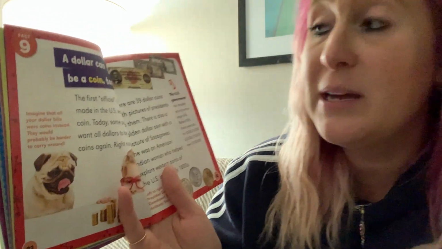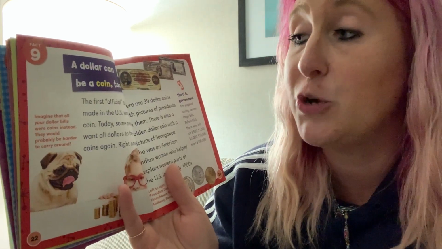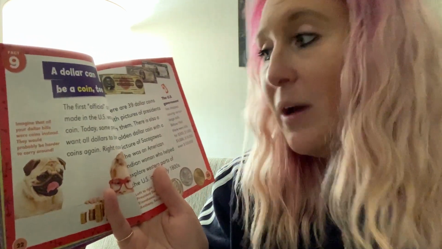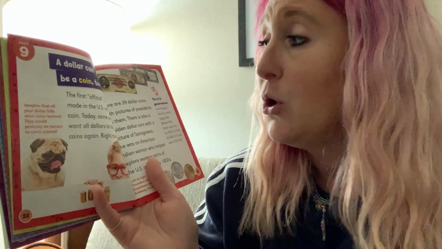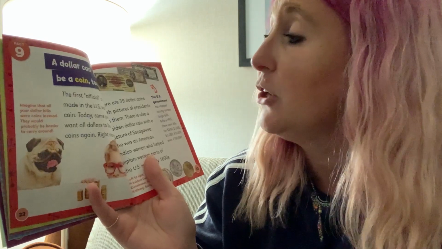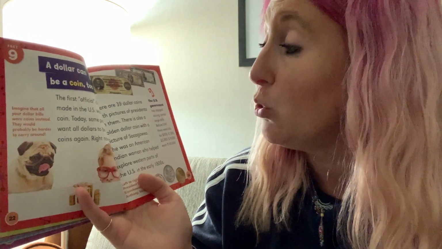Fun fact number 9. A dollar can be a coin too. The first official dollar made in the U.S. was actually a coin. Today, some people want all dollars to be coins again. Right now, there are $1 coins with pictures of presidents on them. There is also a golden dollar coin with a picture of Sacagawea.